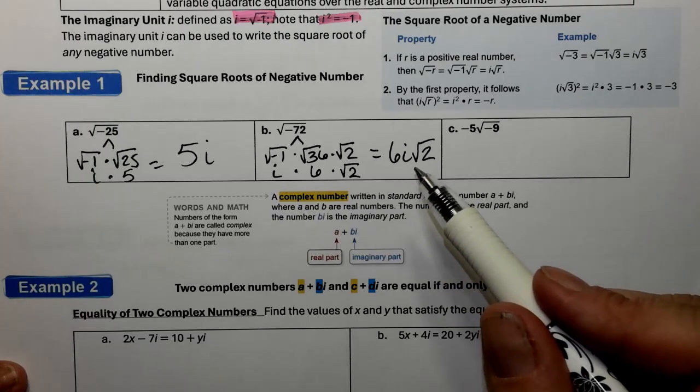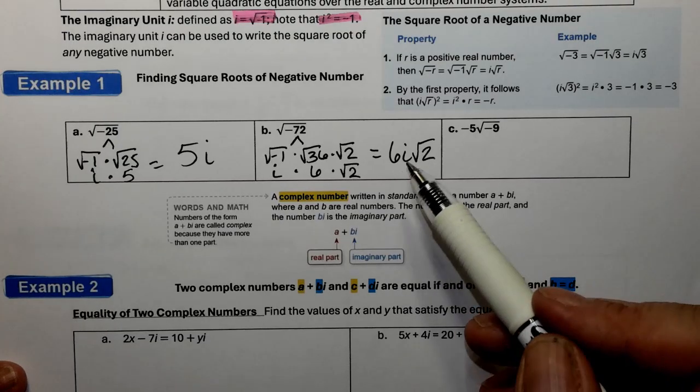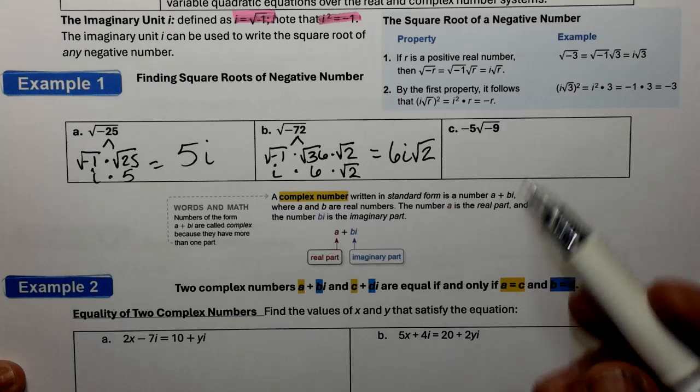So the square rooting part is not different than what we've done before. The only difference is incorporating that i.